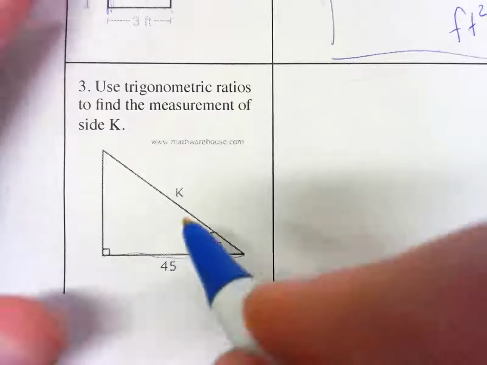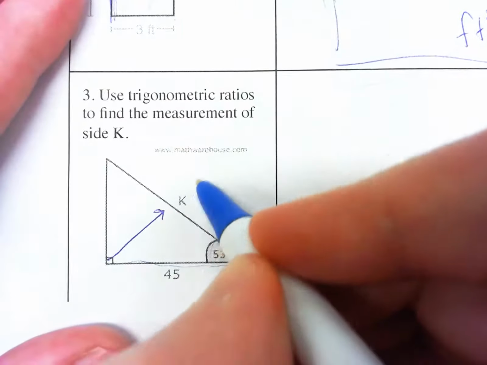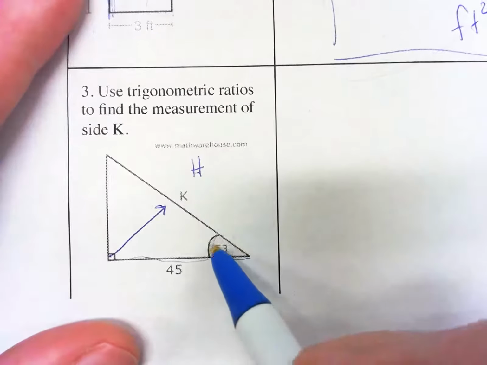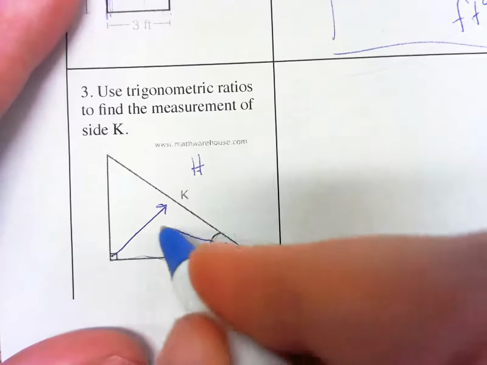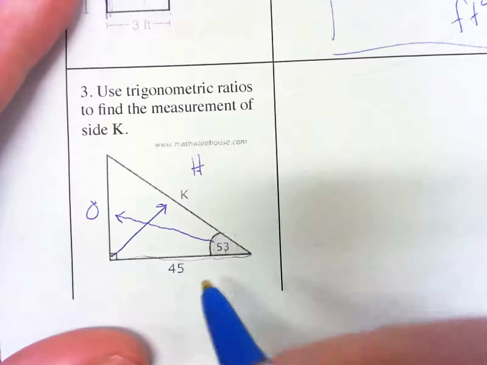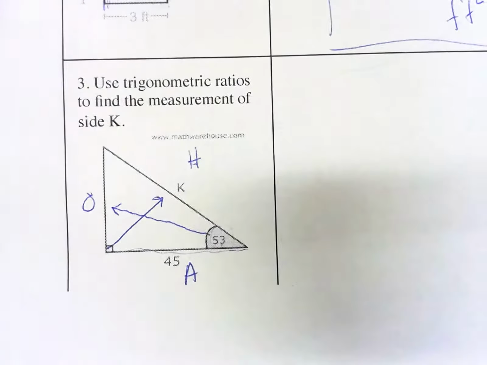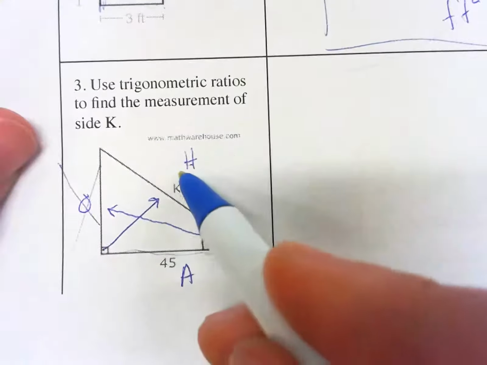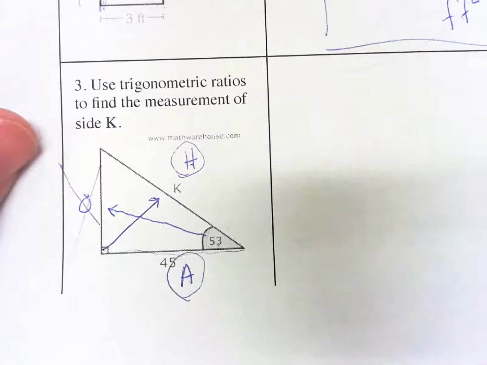So let's start by labeling our sides. We know that this is going to be our hypotenuse because that's opposite from the right angle. Here's our angle that we're given. So if we shoot an arrow out that way, that's going to be opposite. And then the side that it's touching is going to be adjacent. So the two sides that we care about, opposite has no numbers over here. It's not asking for the side, so we don't really care about opposite. We just care about hypotenuse and adjacent.